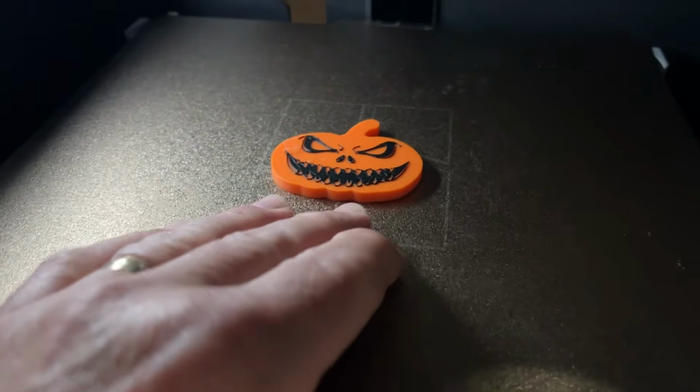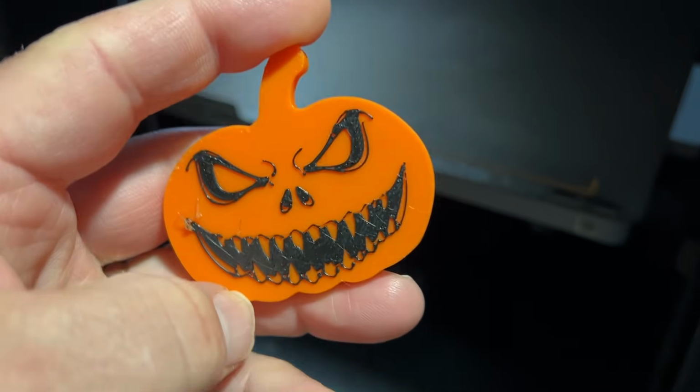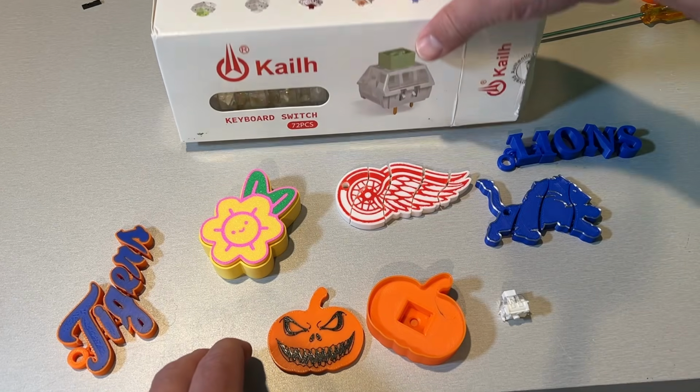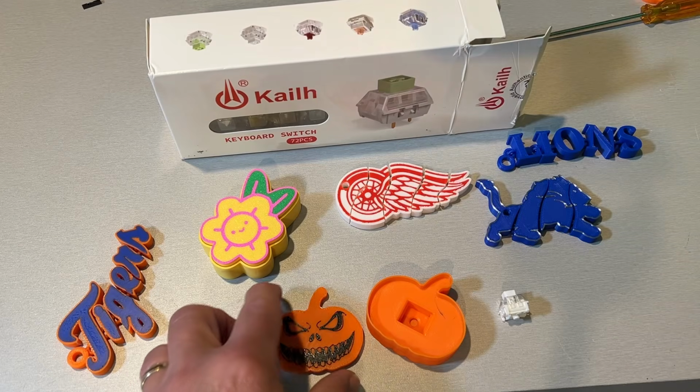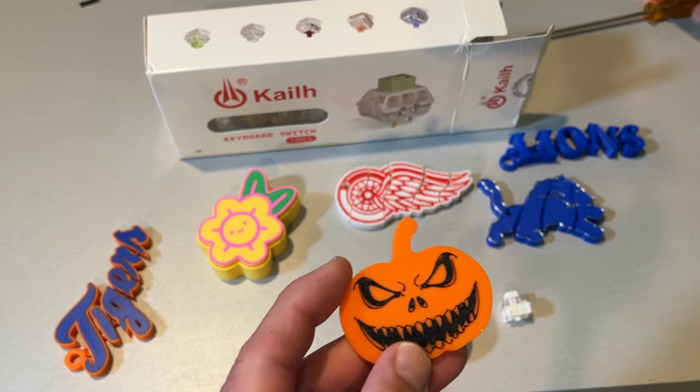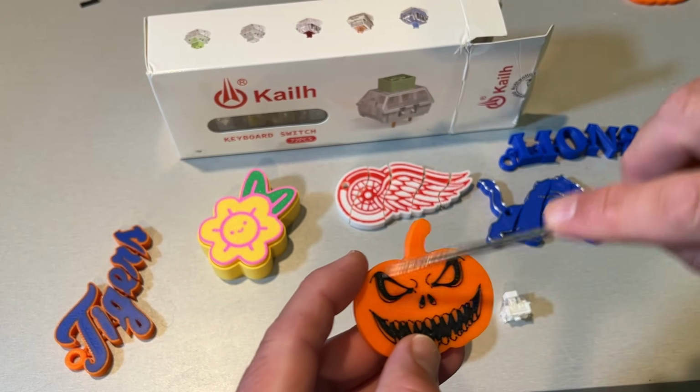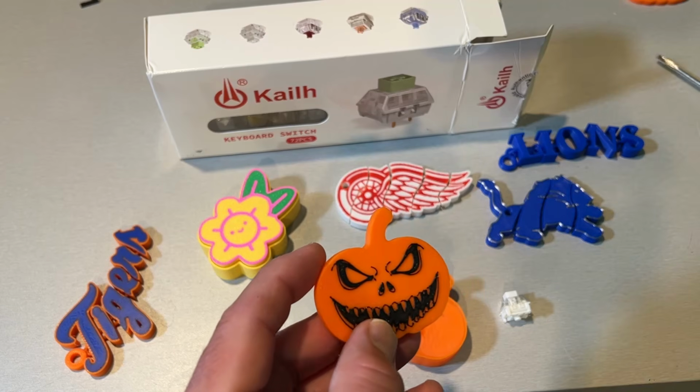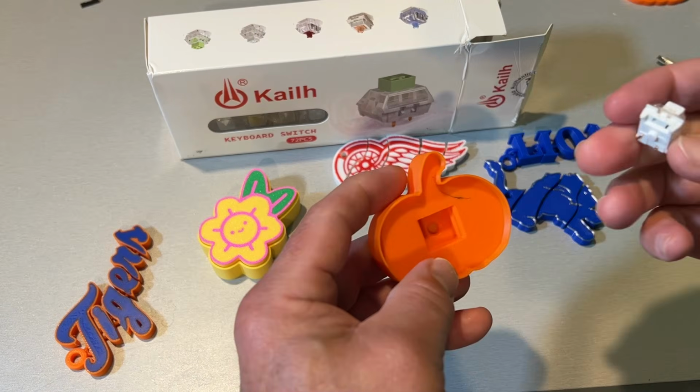And 17 minutes later, how cool is that? Alright, so let's get ready for assembly. Once again, using Kali switches, there will be a link in the description. You may have noticed there was a tiny bit of stringing on this. I was able to peel that off with a screwdriver.